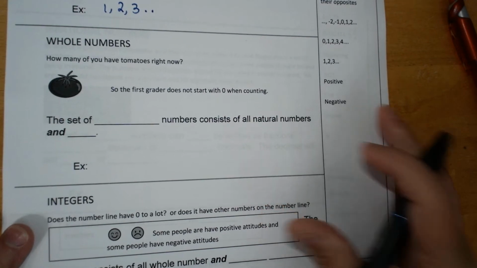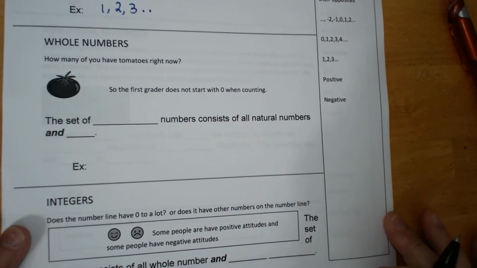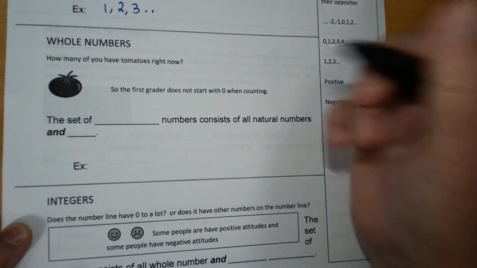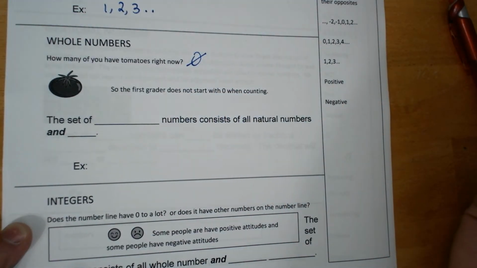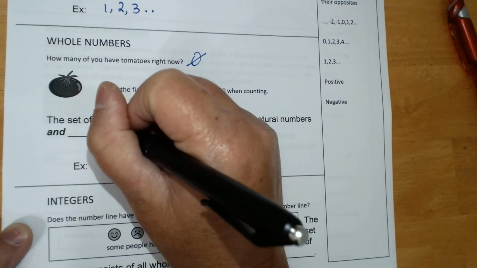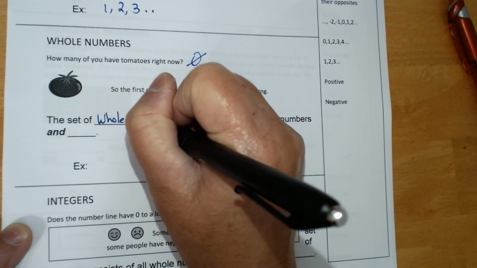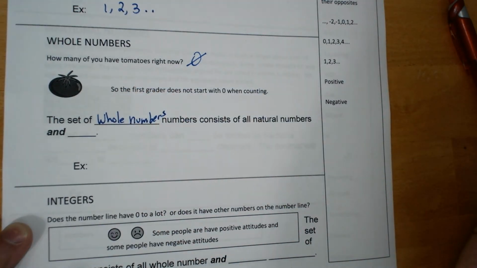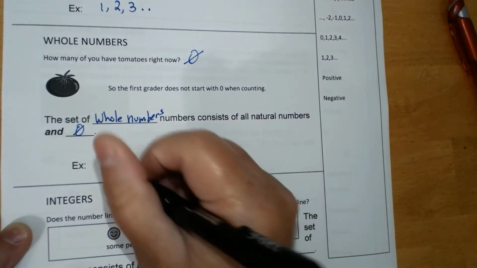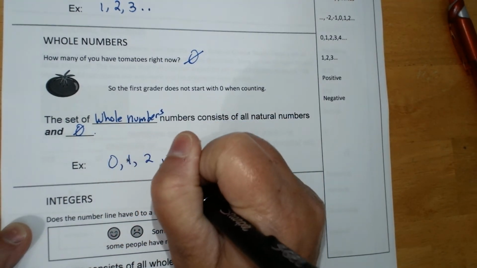Whole numbers. I usually ask this question in class and say, how many tomatoes do you have right now? Logically, you wouldn't have any tomatoes sitting on your desk, so you would say 0. So the first grader does not start counting with 0, they start with 1. The set of whole numbers consists of all natural numbers and 0. So instead of starting at 1, 2, 3, we go 0, 1, 2, 3.